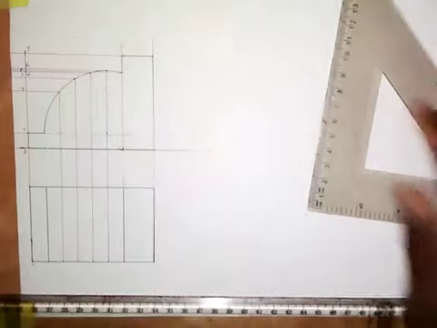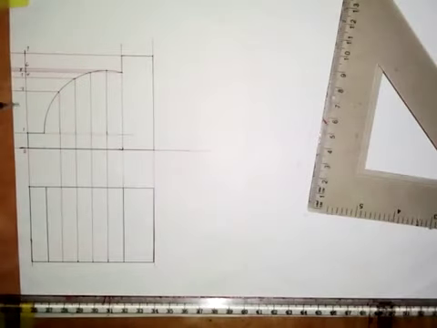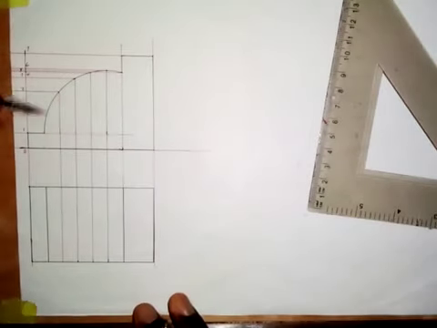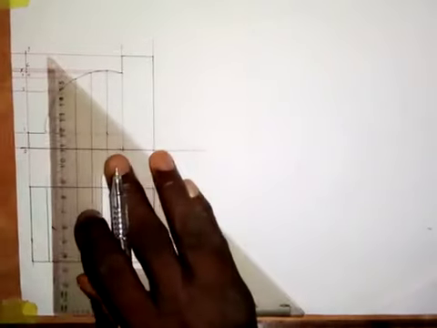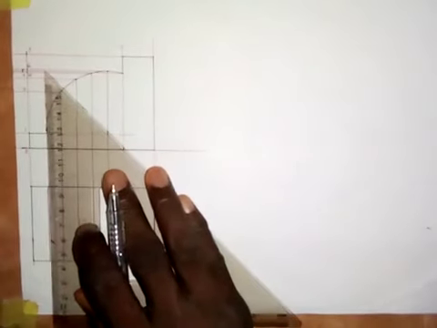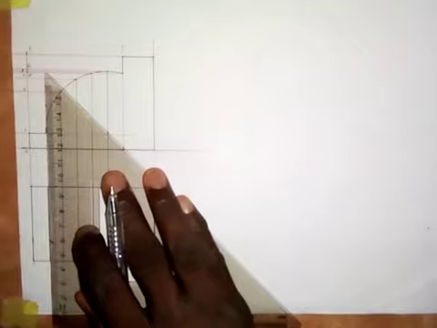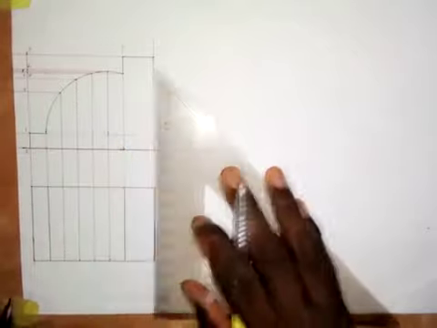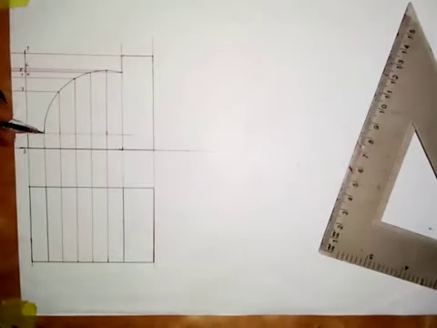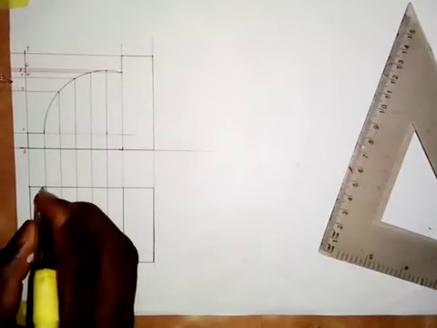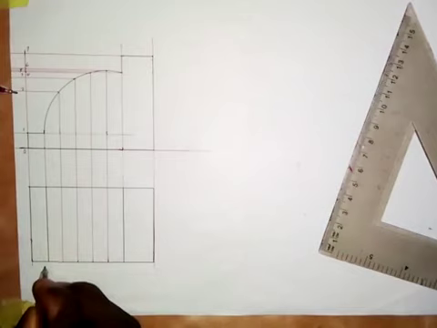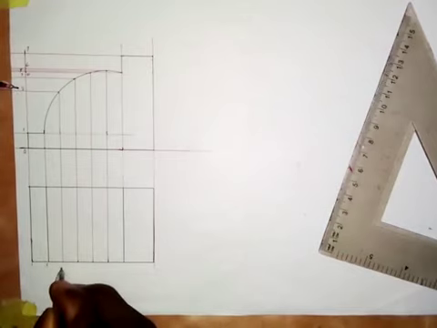So I'm going to number these points based on the numbering that we have here. Also, I need to draw this line down here like this. Okay, so this is point 1, so I'm going to write 1 here. This is point 2, I will write 2 here.